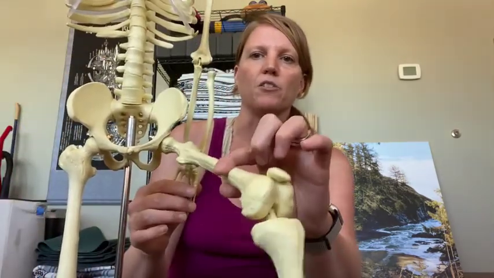So just a quick refresher here, the femur is your upper leg bone. Your pelvis is comprised of two ilium, these kind of fan-like bones here, and then they articulate with this triangular shaped bone here at the back of your pelvis called the sacrum.